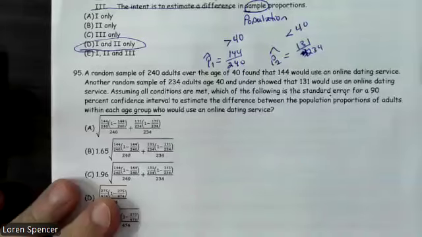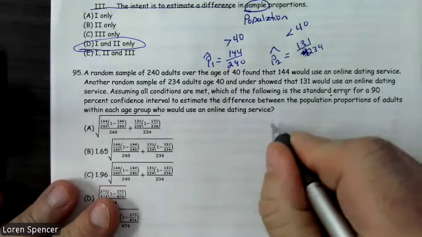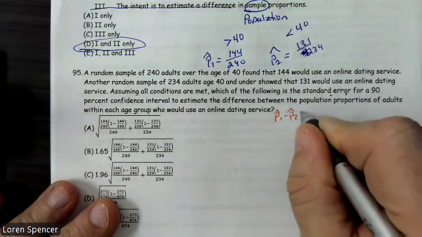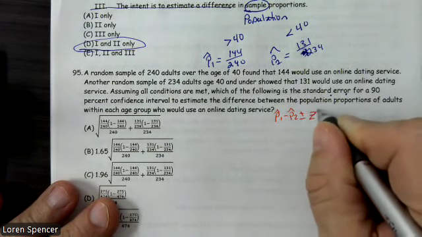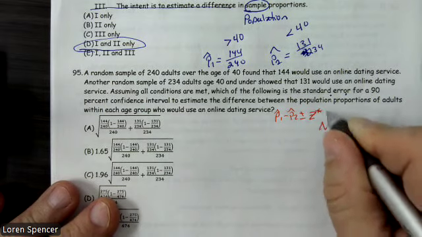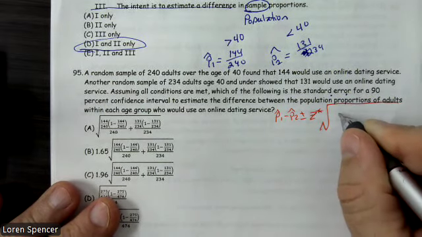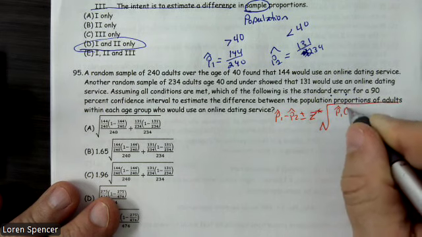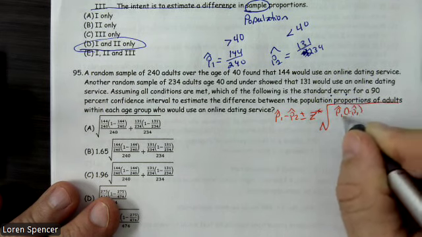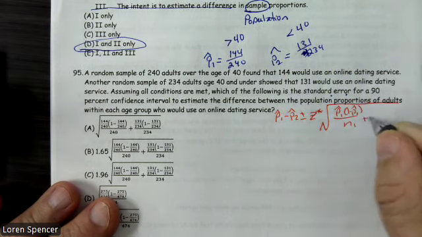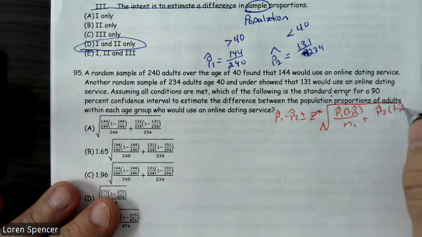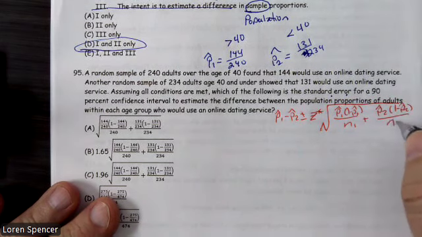All right, so we're going to take just a moment and remind ourselves that we have a p hat 1 minus a p hat 2 plus or minus z star, and then it's going to be p hat 1 times 1 minus p hat 1 over n1 plus p hat 2 times 1 minus p hat 2 over n2.